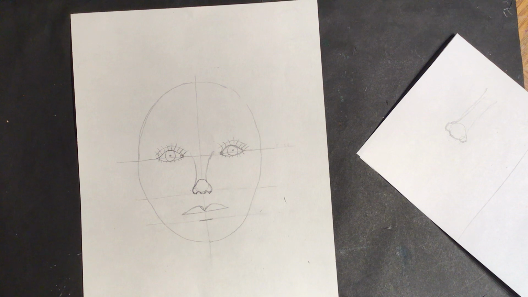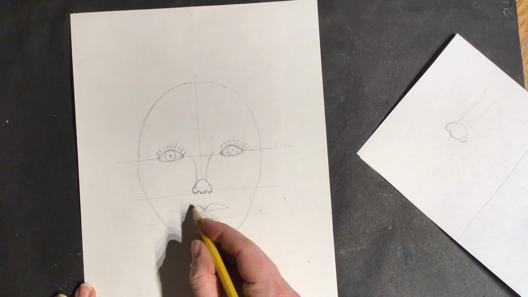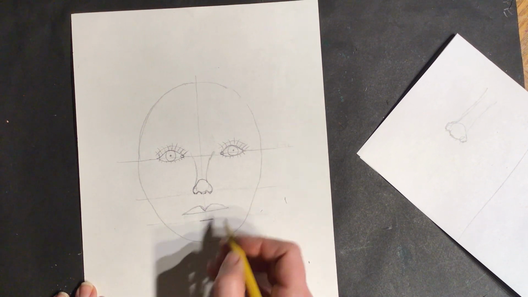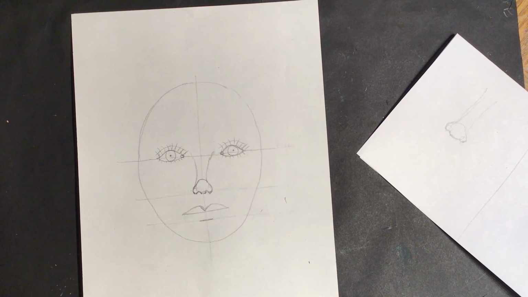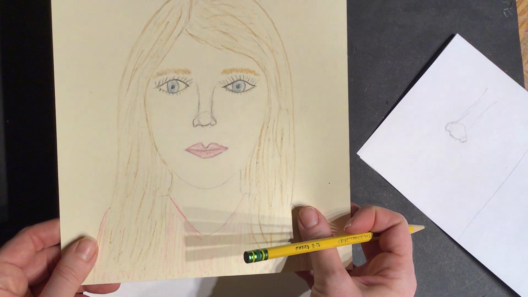Awesome. So we got our upper lip. Your upper lip might be really full and voluptuous, and you want to make that a bigger arch. Your lips might be a little bit more on the thin side. Mine are more on the thin side, so you can make them a little bit smaller. So see what I did with mine here? They're a little bit more on the thin side.